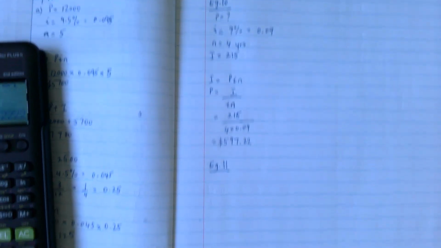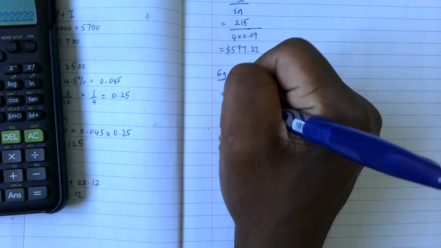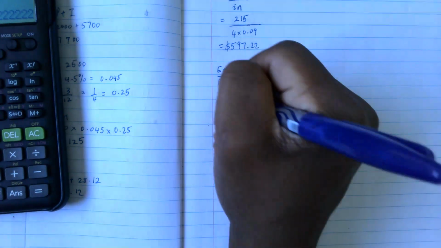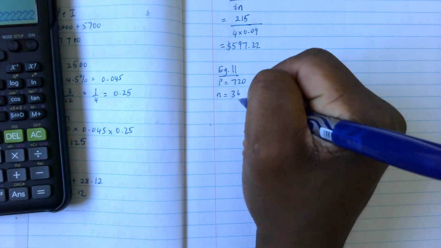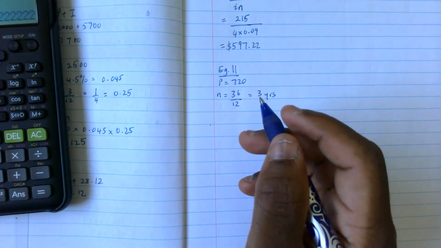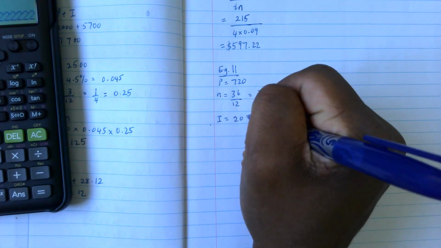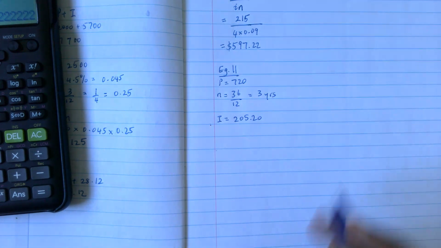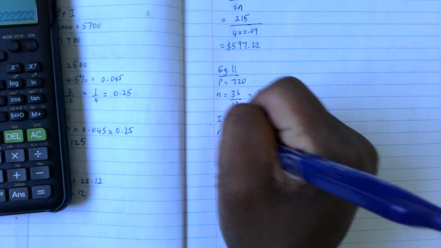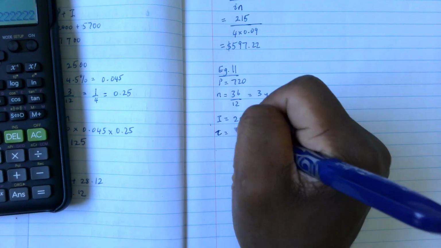Worked example 11. It says 720 was invested. That's immediately our p-value. We know that n is 36 months, so we've got to divide that by 12 to get it into years, which is 3, and $205 simple interest was earned. Calculate the yearly interest rate. So we're trying to find R, or I in this case.